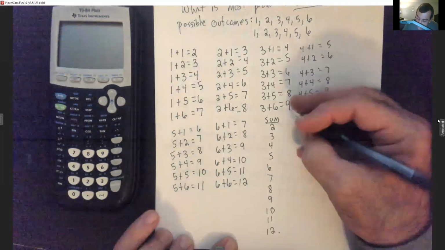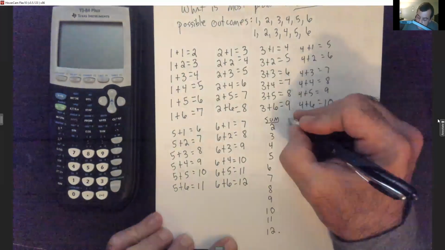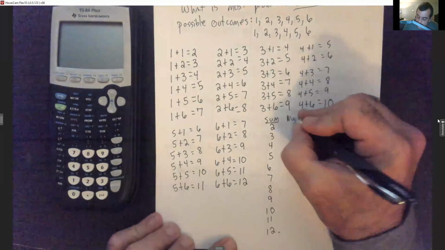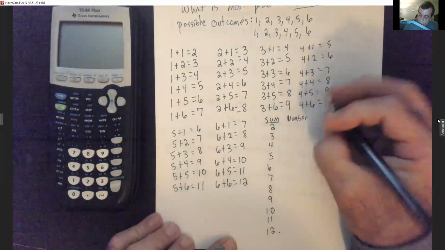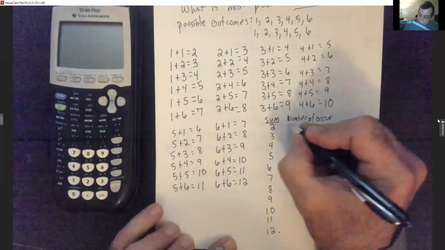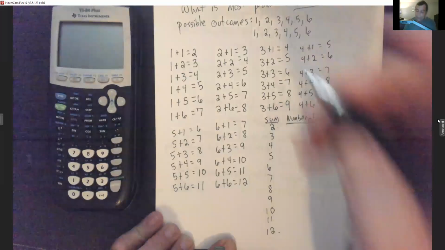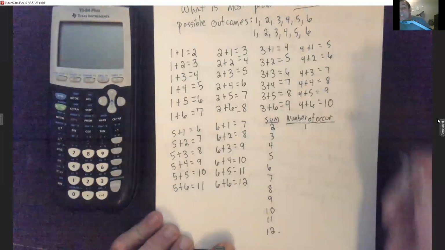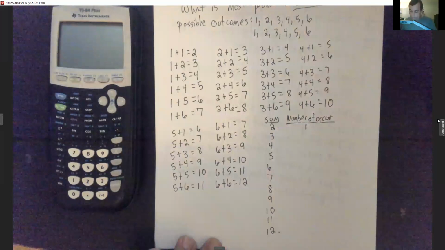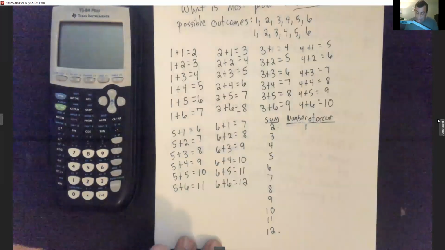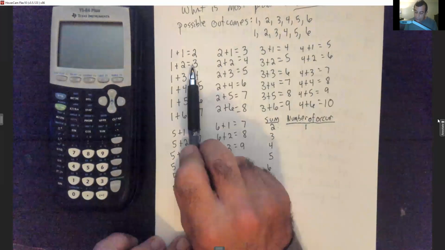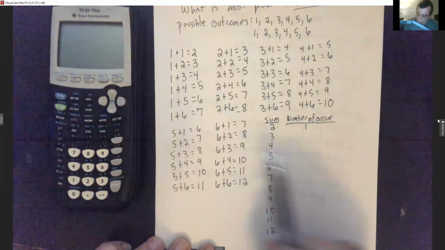So this is going to be the number of occurrences. How many times did I get a sum of 2? Well, if you look through here, the only time you got a 2 was one time. So the only way to get a 2 is rolling snake eyes. How many times could we get a 3? I got a 3 here, a 3 here, and that's it. So 2 times I can get a 3.